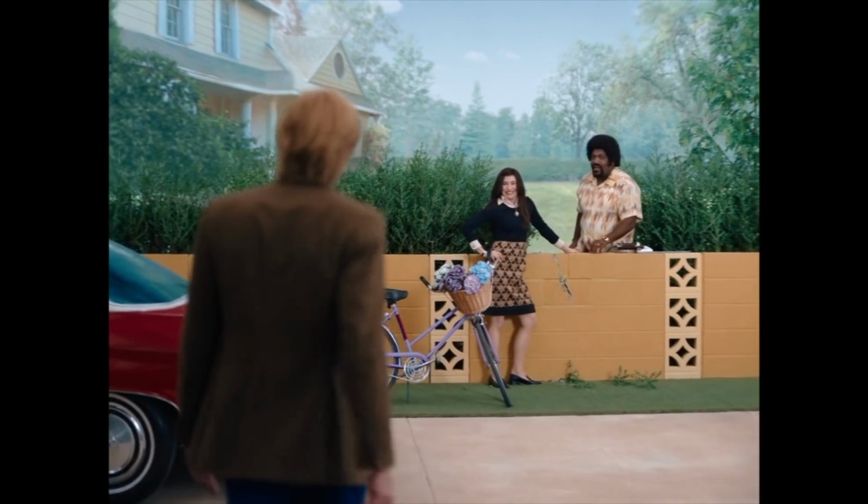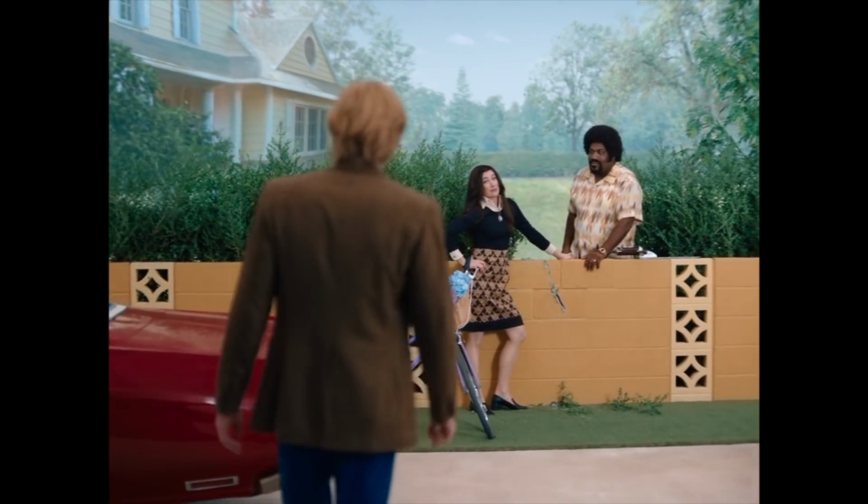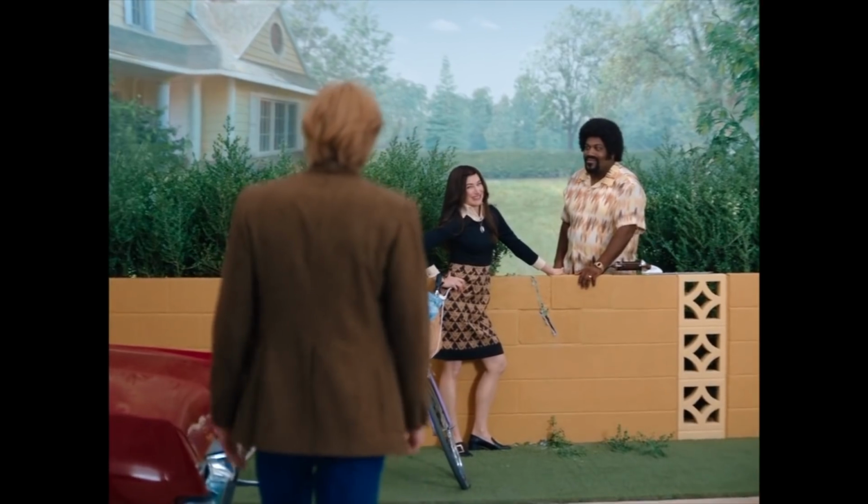Did you lose power too? Oh, sure did. But Ralph looks better in the dark, so I'm not complaining.